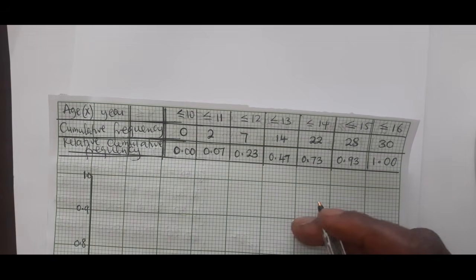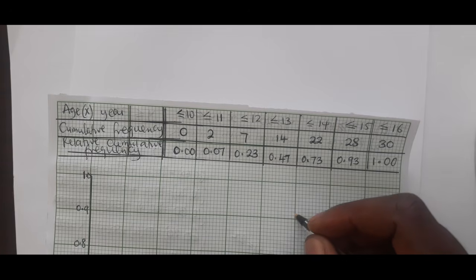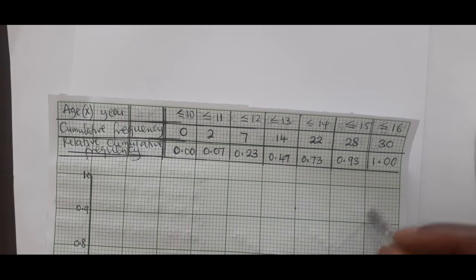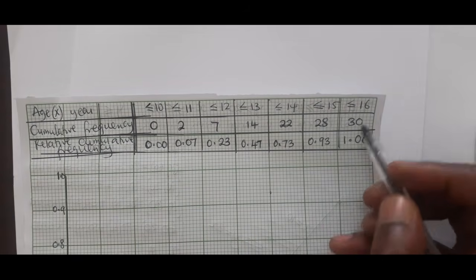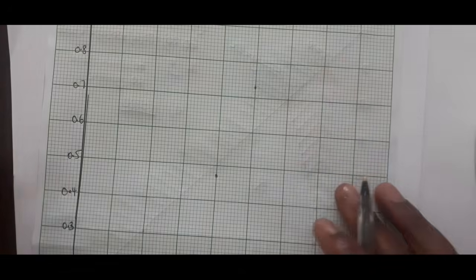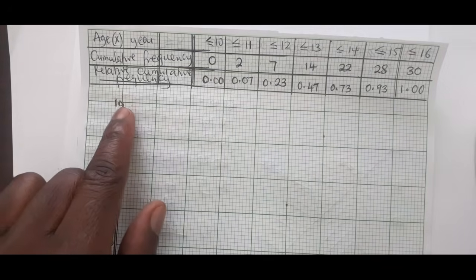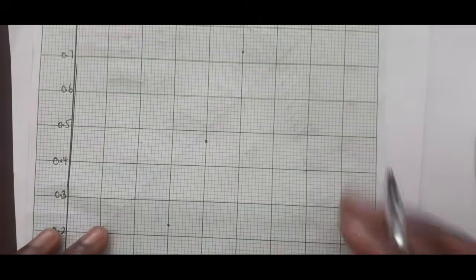So 15, 0.93 again to be 1, 2, 3. Then the last one, which is 16, is 16, 1.0 or 1.00, which is this one here. The last one, this is 1.0 and 16.